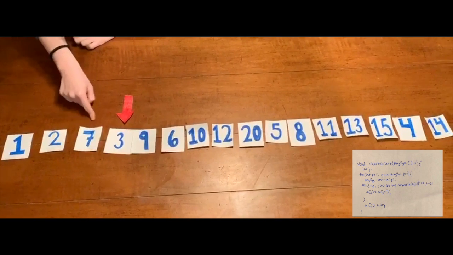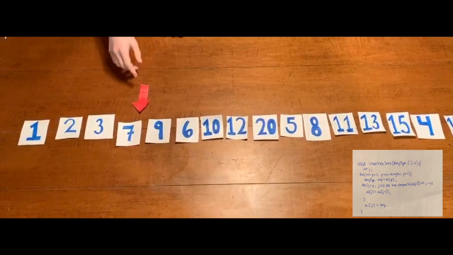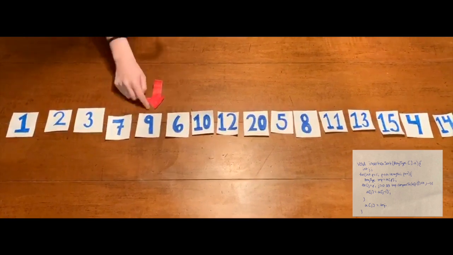We then continue the process we have already established. This will continue until the full array is sorted.